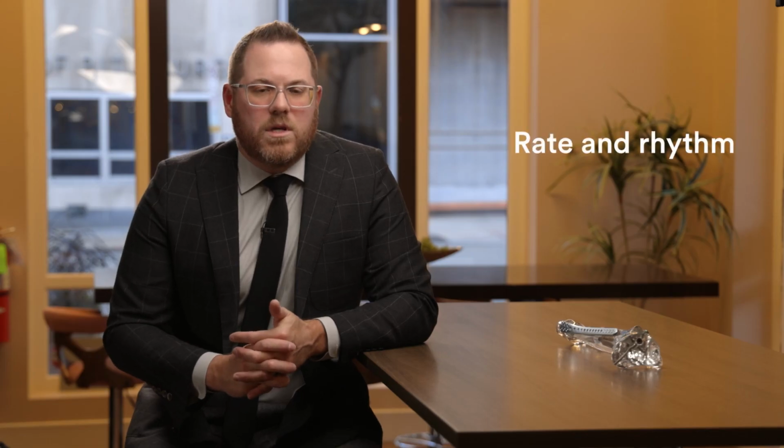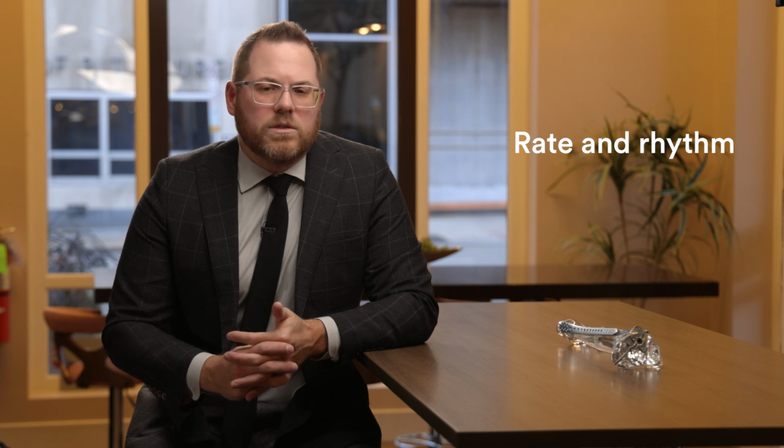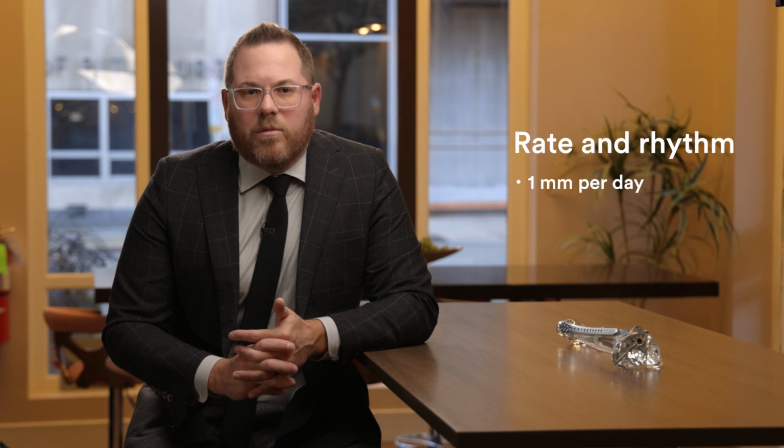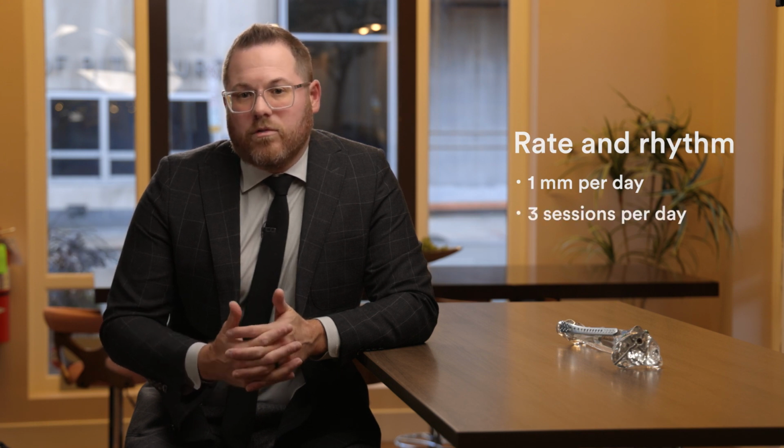Once the latency period has completed, my rate and rhythm is approximately 1 millimeter per day. I find that patients tolerate that better doing it in three intervals rather than 4 times a day. And so I've noticed that patients are much more adherent to a schedule with 3 sessions per day rather than 4.